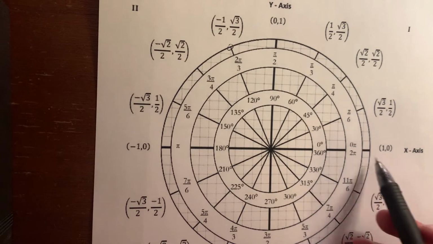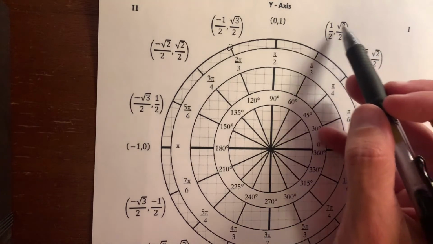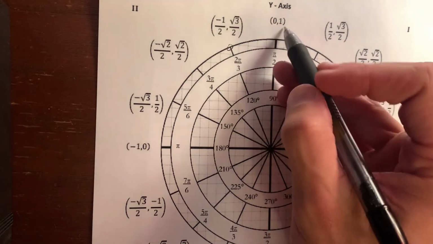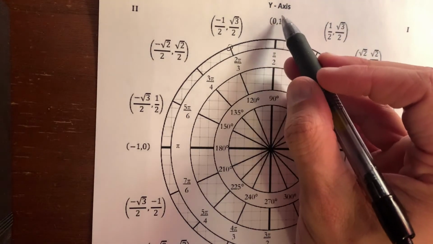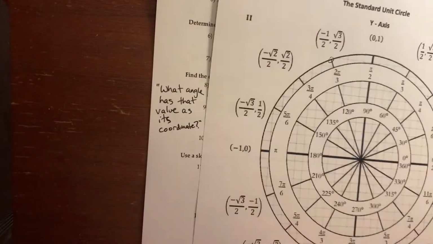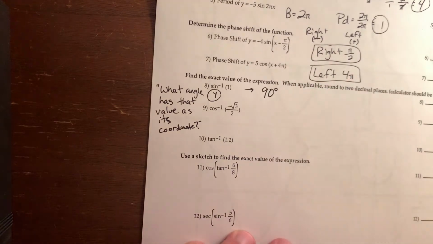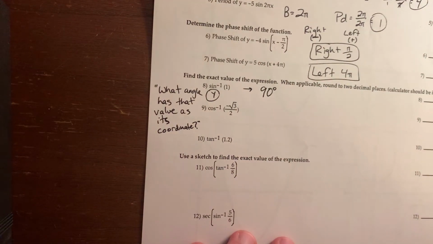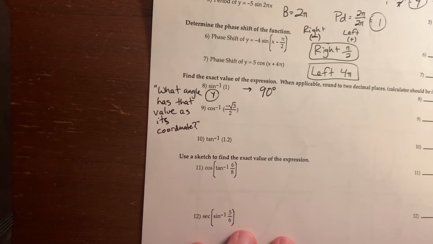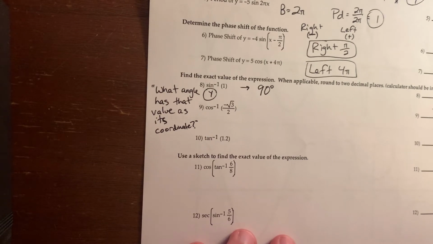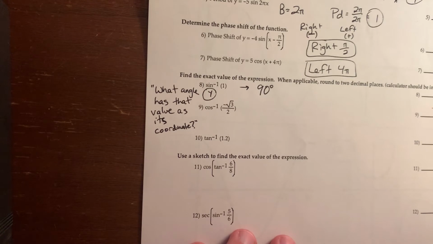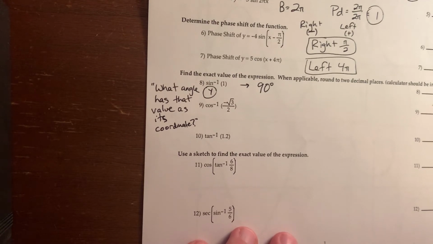As I go up my y coordinates, I get to my 90-degree angle, which has a y coordinate of 1, meaning 90 degrees is an answer to this. And there are other angles that would relate, not as many right on my unit circle, but technically you could also say negative 270. That could also have a y coordinate of 1, so that could also work as an answer.